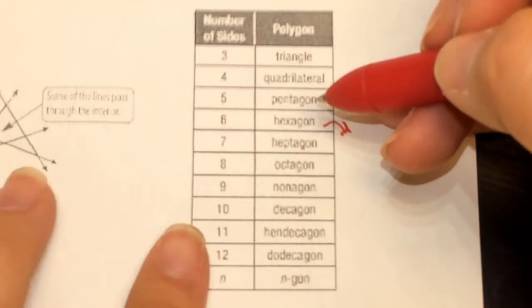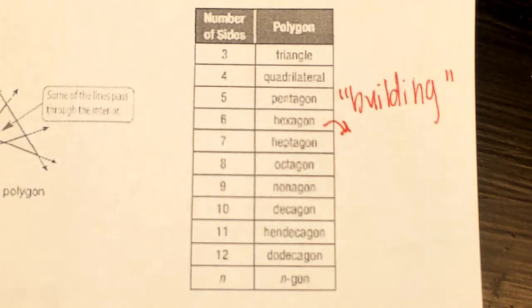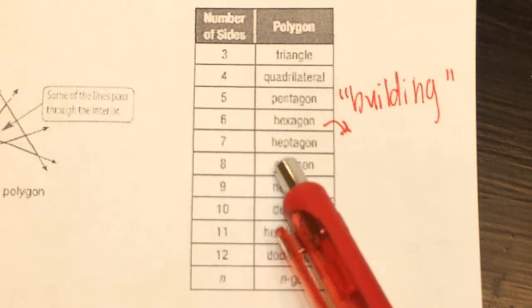7, y'all might not all agree with me on this one, but 7 is like a religious number, I think. And so when I think of 7 to help me remember it, I think of my religion, and I always think, help me Lord, because heptagon. So help me Lord reminds me of 7. Might not work for you, but it works for me. 8.